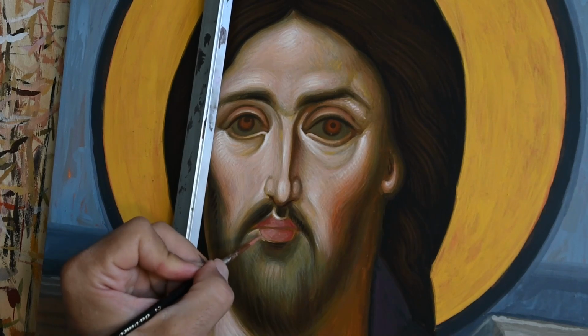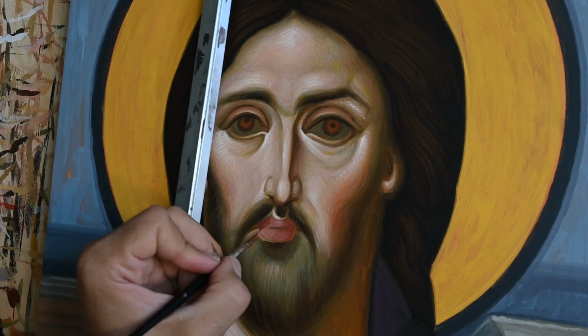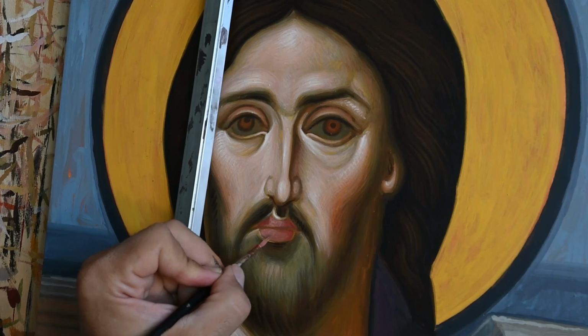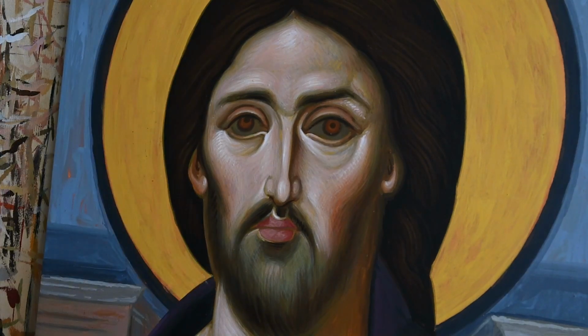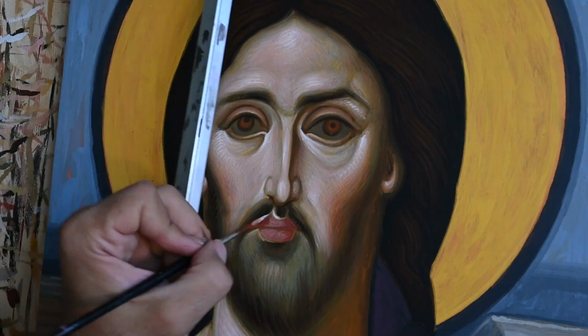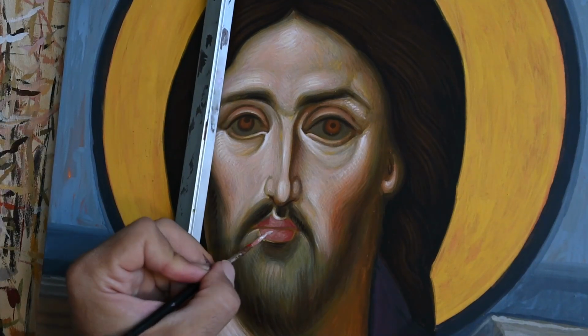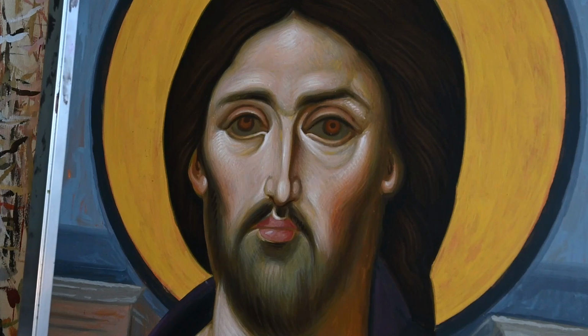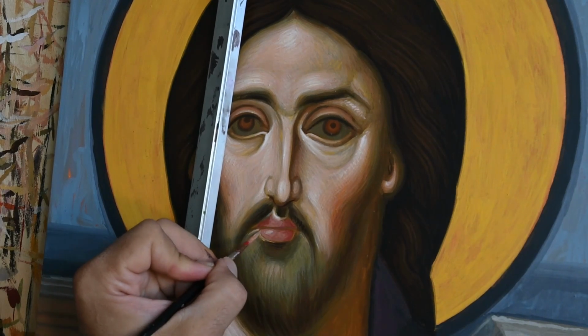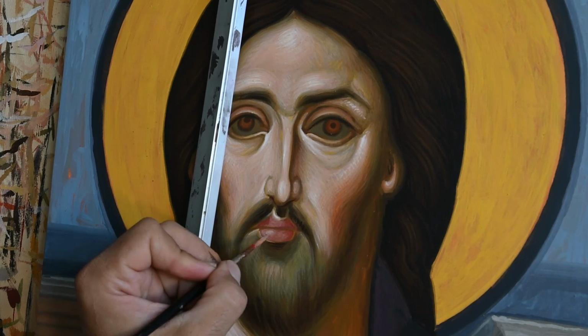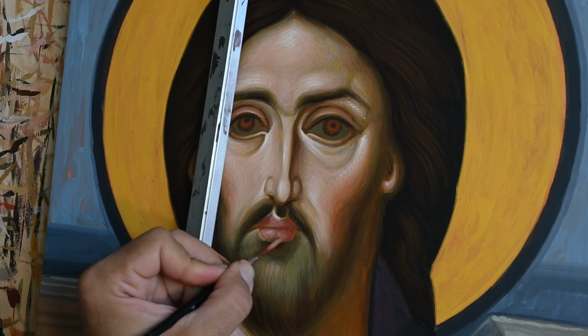It's a very delicate, beautiful technique. So I use, of course, egg tempera to paint this study of Christ Pantocrator. I really wanted to recreate this texture, this painterly aspect of the face of Christ.